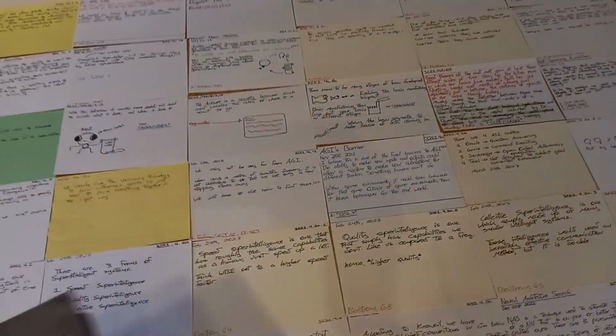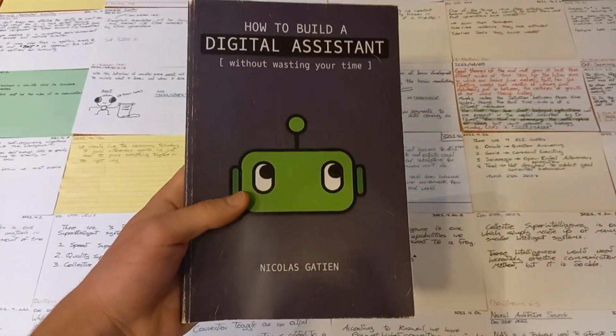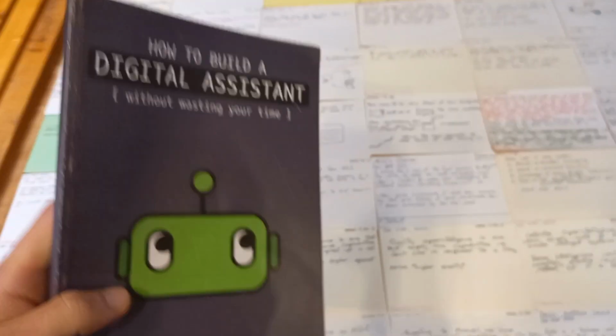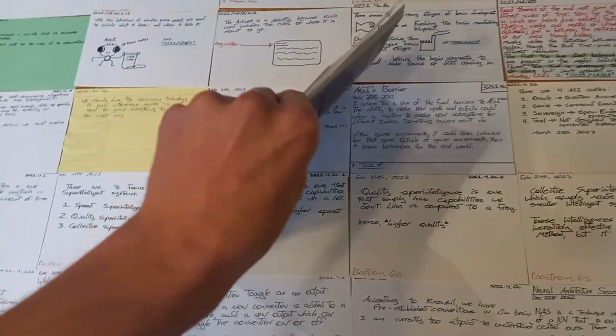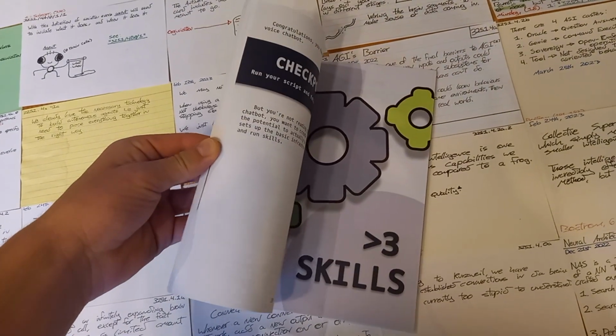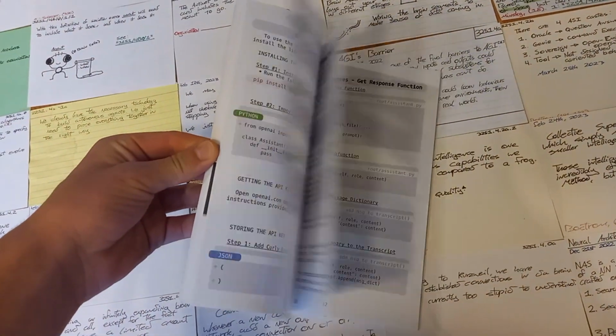I recently finished writing my first book. It's called How to Build a Digital Assistant Without Wasting Your Time. This book took me about 3-4 months to write and illustrate, and it's a fairly technical book. What I mean by this is that it's basically a handbook or a guide of some sort on how to build your own digital assistant.